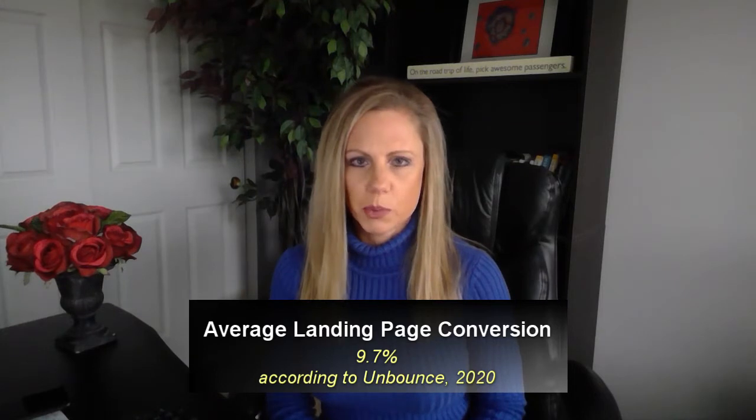The first tip I have for you is your headline. That is the first thing visitors will see when they land on your landing page. Looking at a statistic, because we like to validate with numbers, right? The average conversion rate for landing pages is just under 10%. According to Unbounce, it's 9.7%. 90% of those visitors on your landing page will continue to read on and get to the call to action.